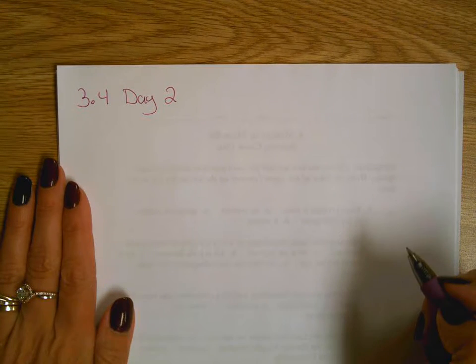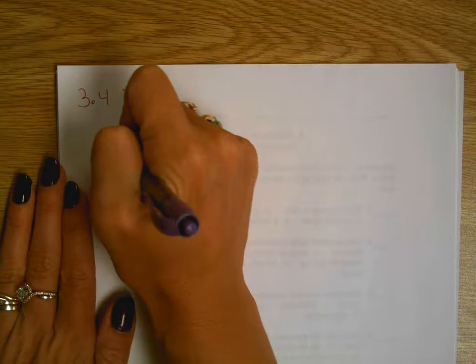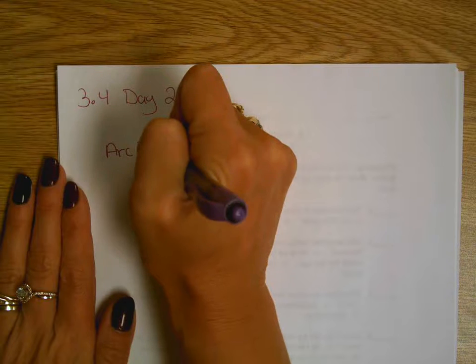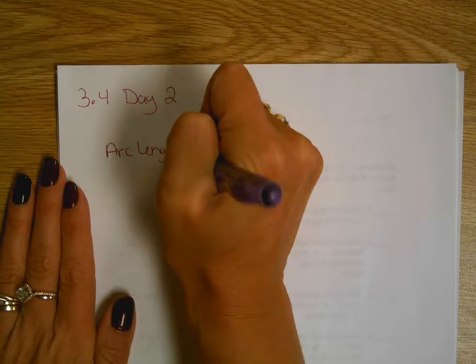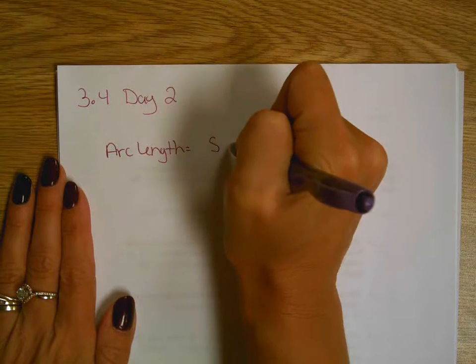Okay, let's write down all our formulas so you've got them in one spot. When you make your note card for the test, I would come right to this section and make sure you've got all these formulas down. So we started with arc length.